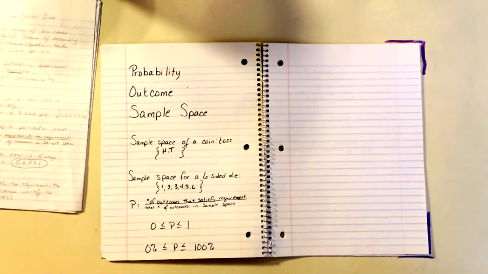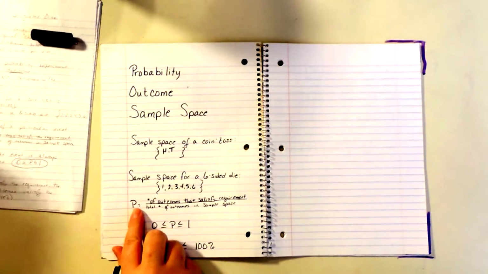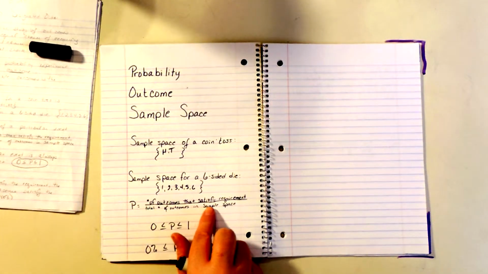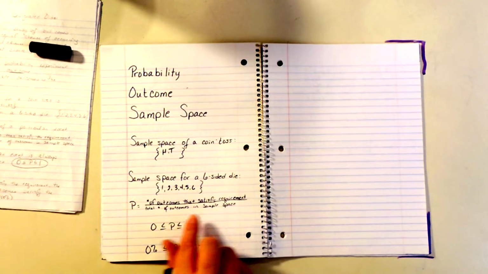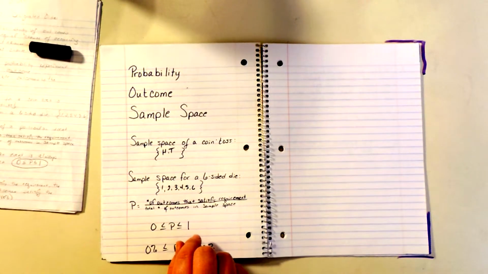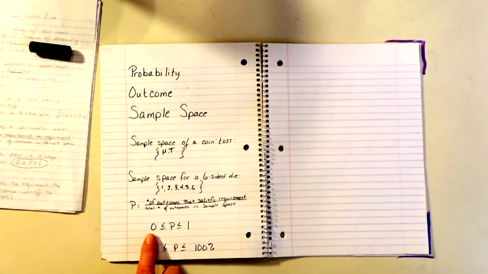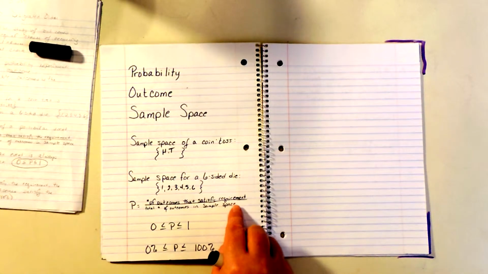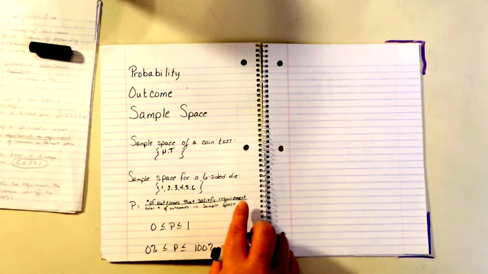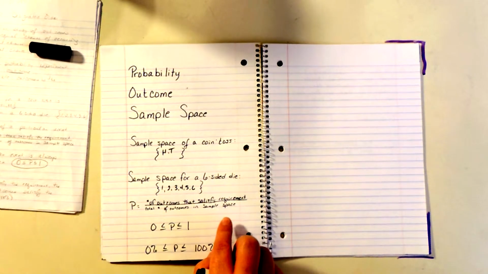We find the probability of a particular event with this formula. Probability equals the number of outcomes that satisfy the requirement over the total number of outcomes in a sample space. The probability of an event is always going to be between 0 and 1 because it's a fraction, and the number of outcomes that satisfy the requirement are never going to be more than the total number of outcomes in the sample space.